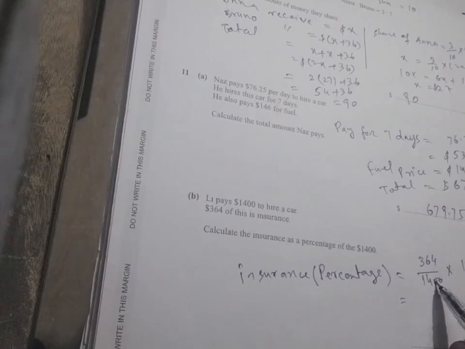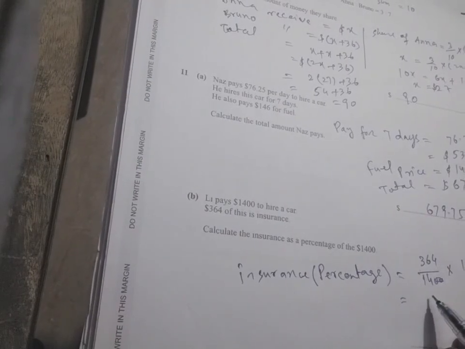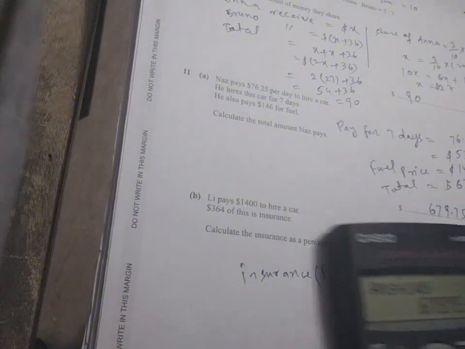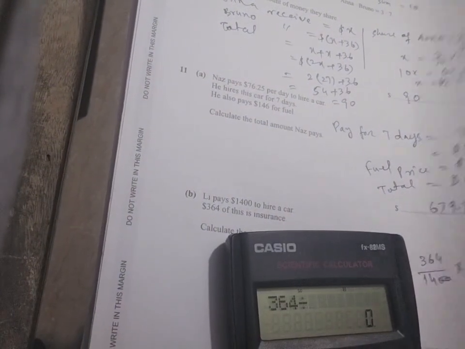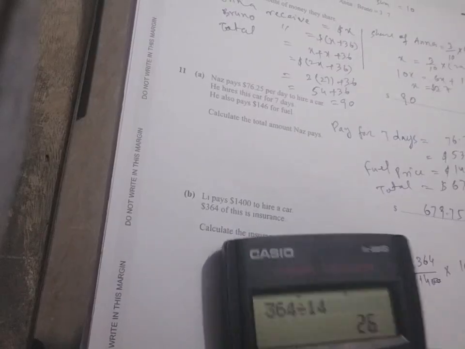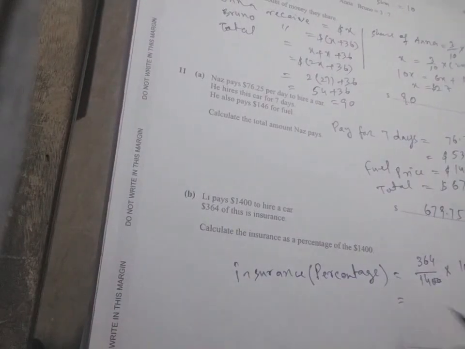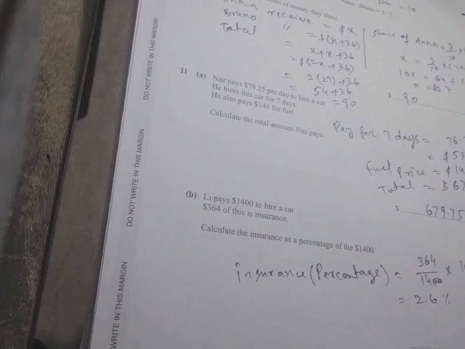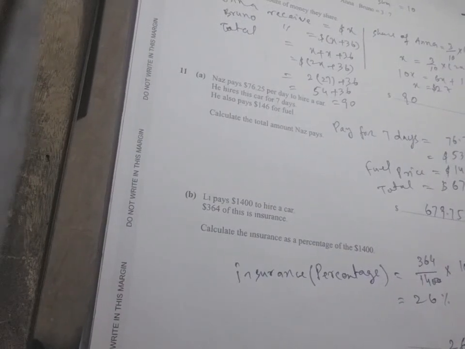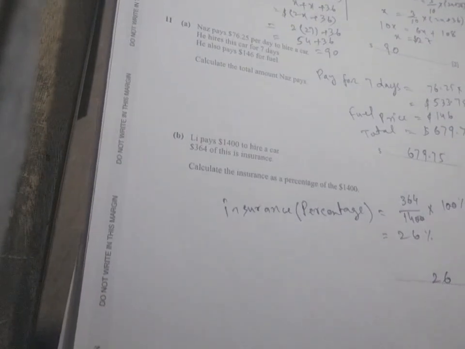So we can cancel these two zeros with these two zeros, and after dividing 364 with 14, we will get the answer 26%. So the answer is 26%.